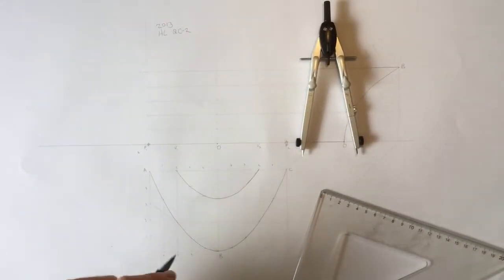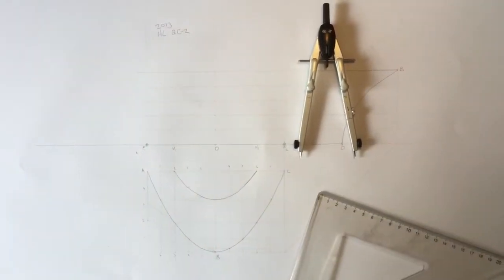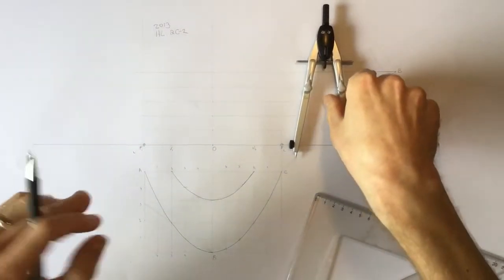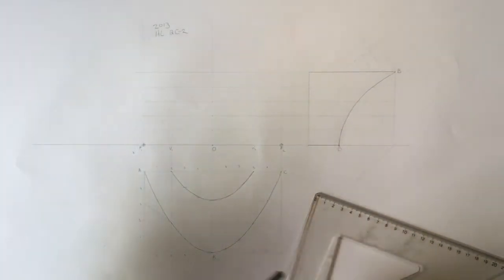We are going to straighten the drawing and finish the drawing. That was my young fella coming in there to see what I was doing.